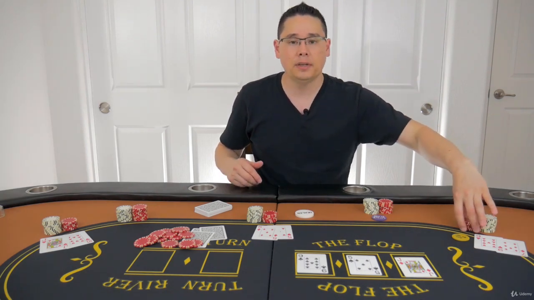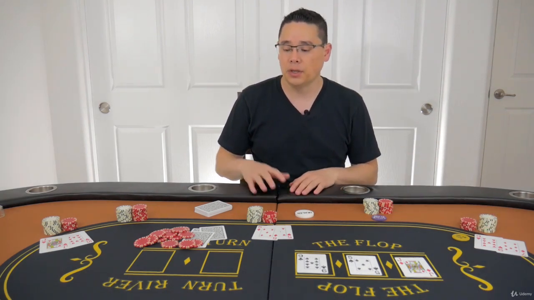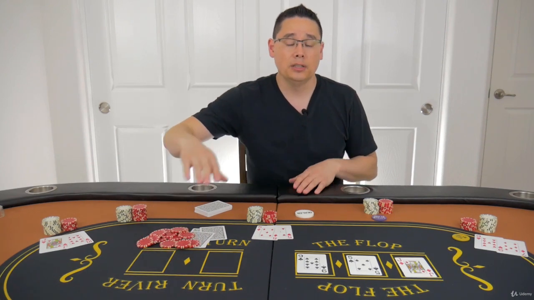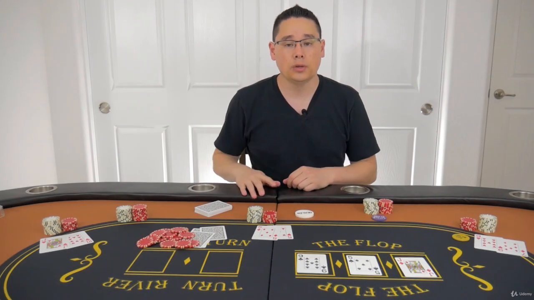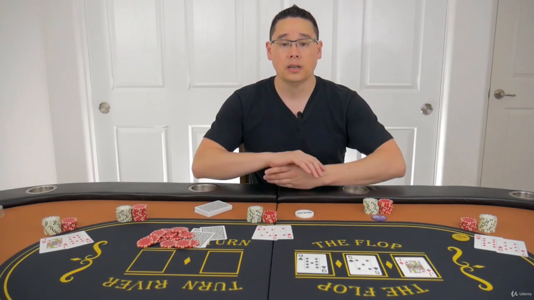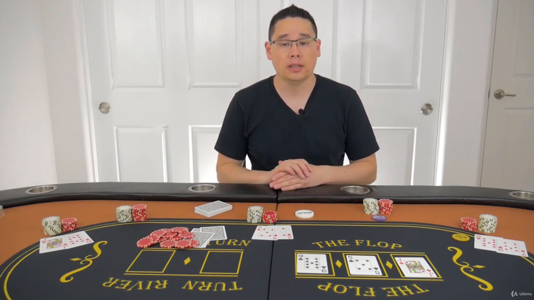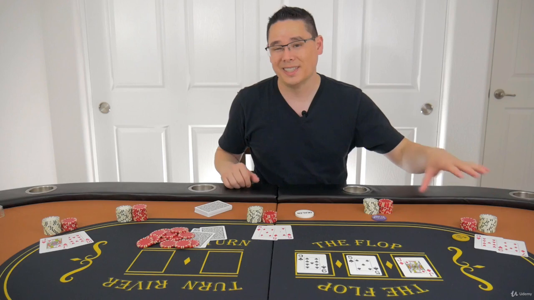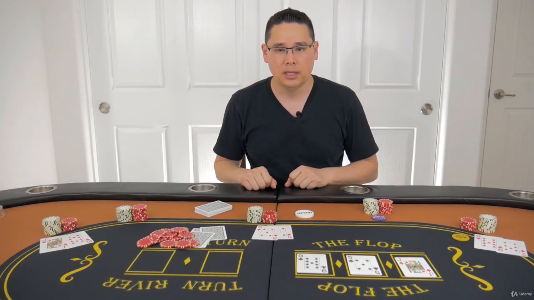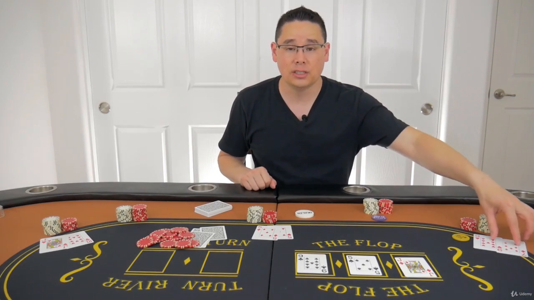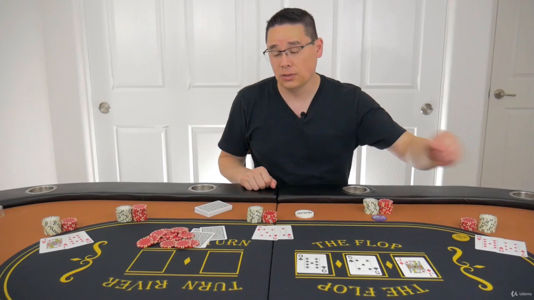Now, I did talk about a variant called pot limit. Pot limit is where you can bet up to the size of the pot, but you typically are not going to see that with Texas Hold'em. You're typically going to see it with a variant called pot limit Omaha, and we're not going to be playing pot limit Omaha where you get 4 cards. That's a different game, and we're focusing instead just on Texas Hold'em when we get 2 cards.